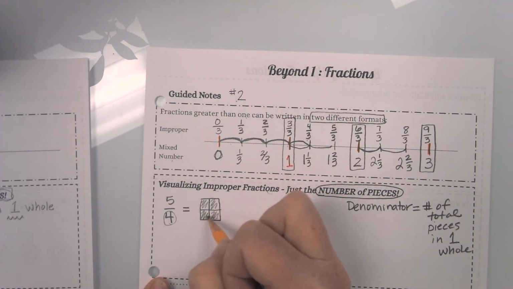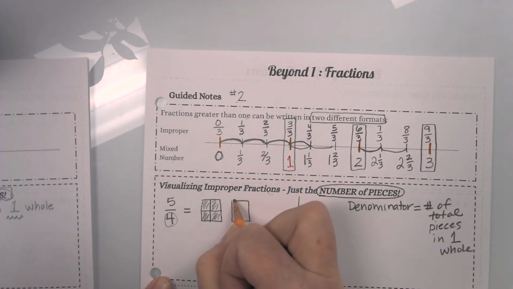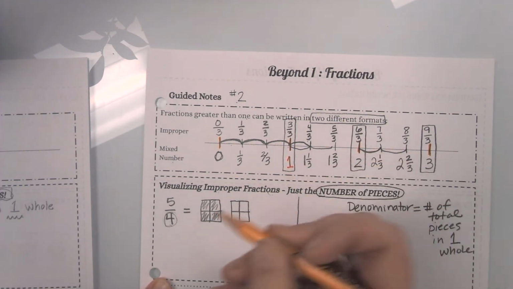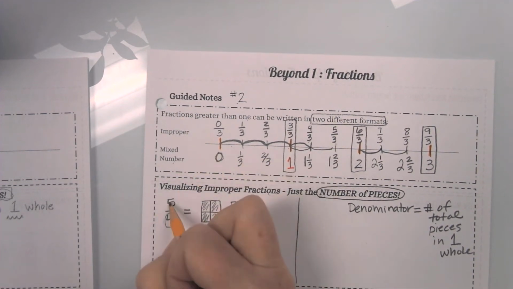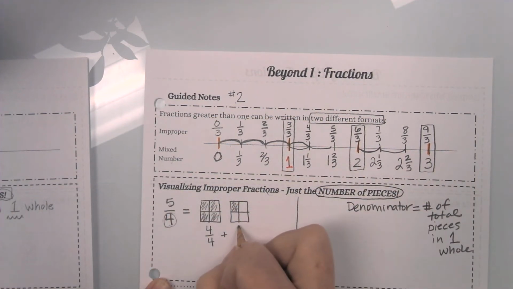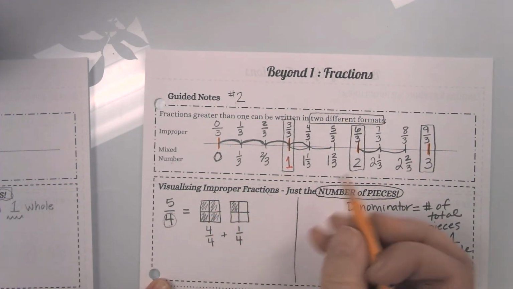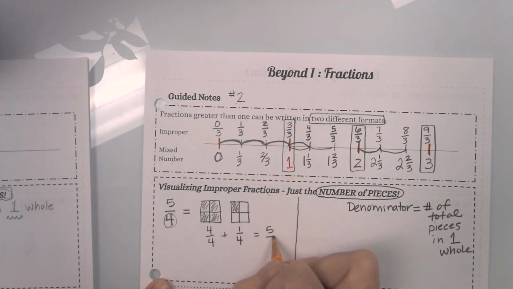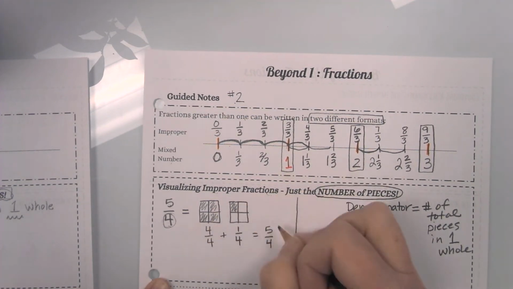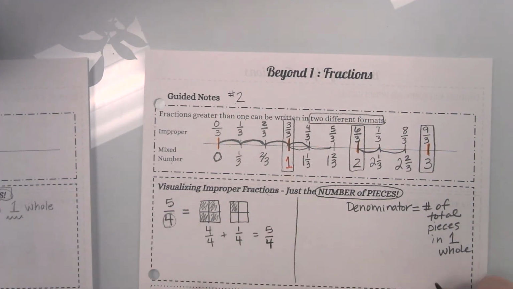Uh-oh. I was only able to color in 4, but I have 5. That means I need to draw another whole. I need to cut it in the same format, so I need to cut it into 4. So here I had 4/4, but I need 5/4. So that means I need to color in one more. So now I have 4/4 in this whole and 1/4 in this whole. So that is just the number of pieces. I actually count 1, 2, 3, 4, 5 pieces. That is my numerator. And then how many pieces the whole is cut into is my denominator.